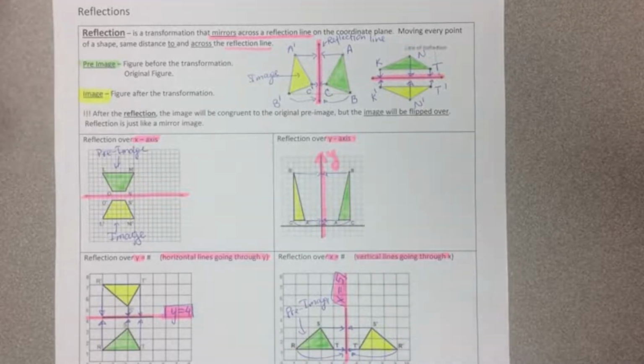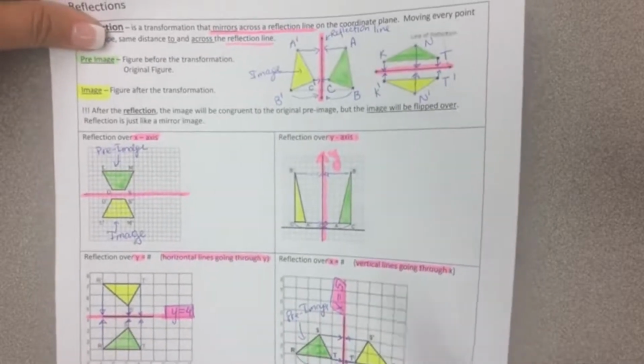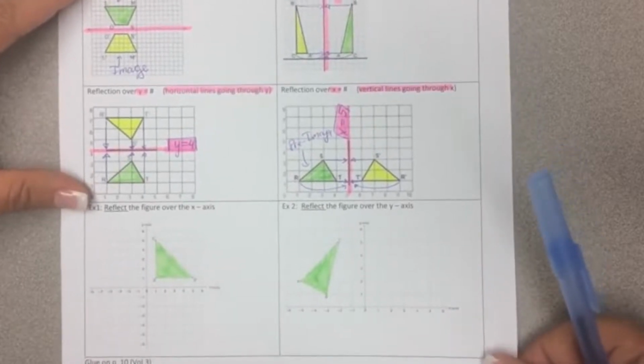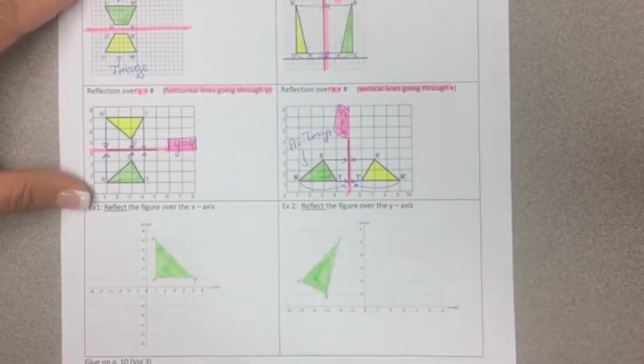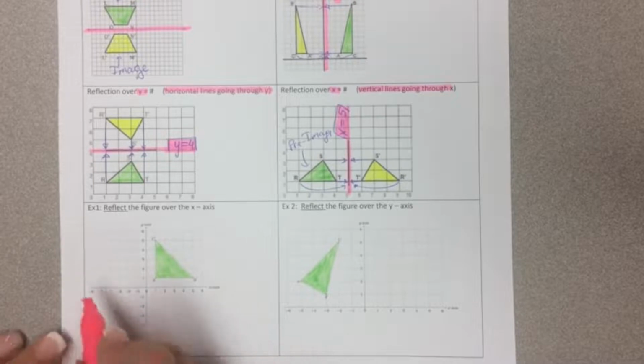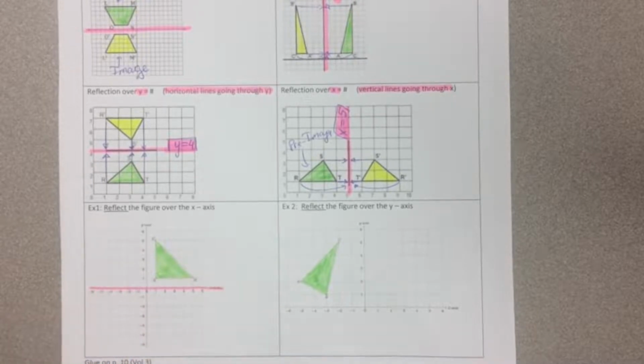Let's see a few examples of how to actually draw a reflection. We have 2 examples here on this page. Example number 1 says reflect the figure over the x-axis. It means that the reflection line or the mirror is the x-axis, and what has to happen is this triangle needs to be flipped over the x-axis.